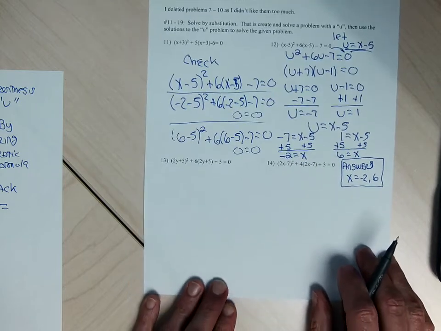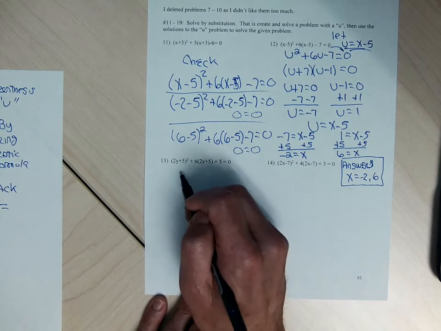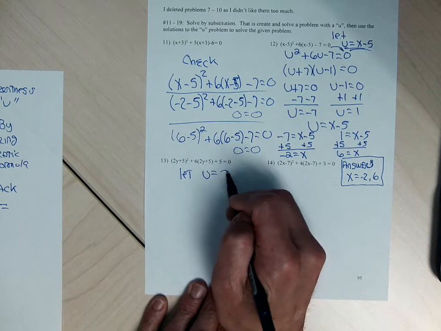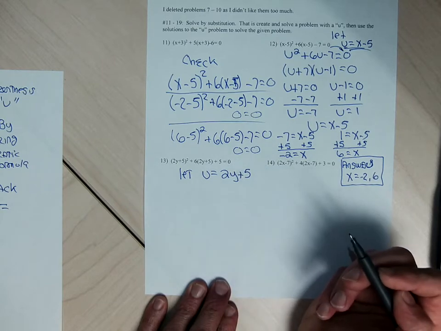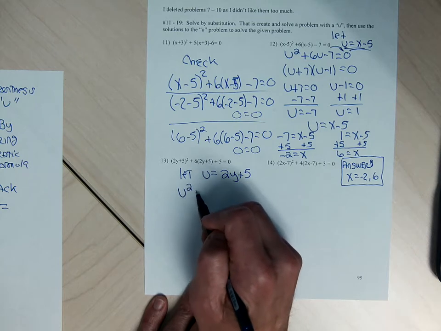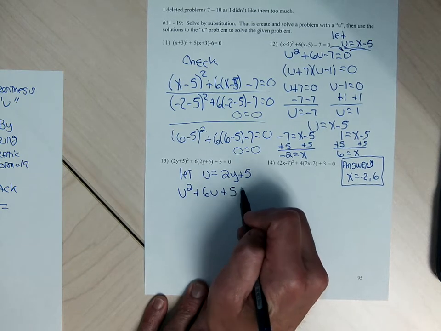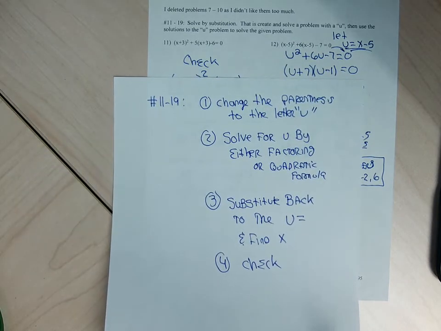Let's do 13 together. I'll skip 14. First step in 13 is let U be the common parentheses. So when we have common parentheses, this U substitution is an acceptable, slick way to solve. So I'm going to rewrite the problem as U squared plus 6U plus 5 equal to 0. So step 1, change the parentheses to the U.